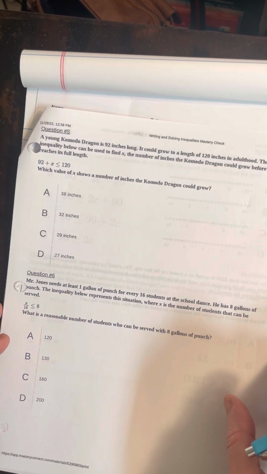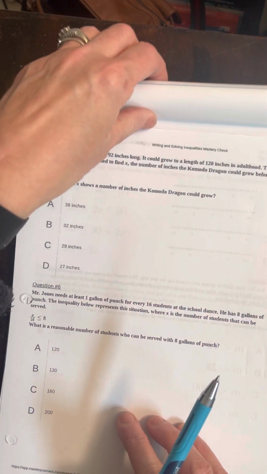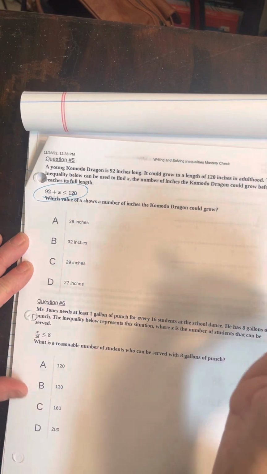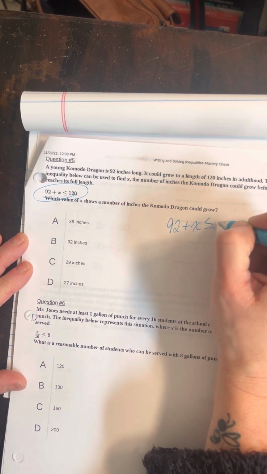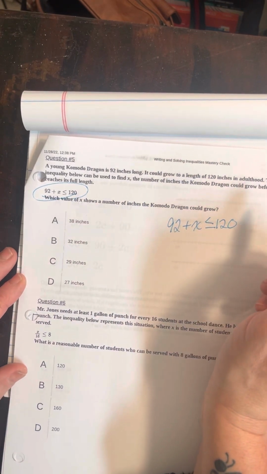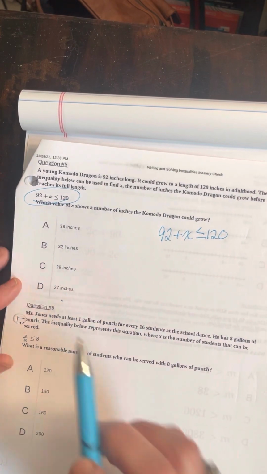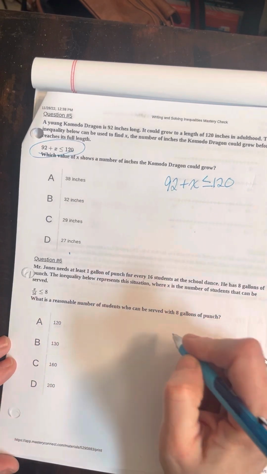A young Komodo dragon. All right, so they've already given you the inequality here. All you got to do is solve it. 92 plus x is less than or equal to 120. You're going to solve this and then look at what you got and decide which one of these numbers would fit that. Same thing right here.